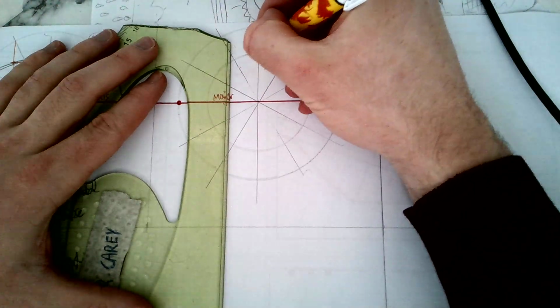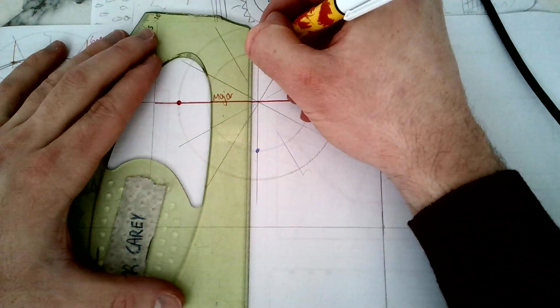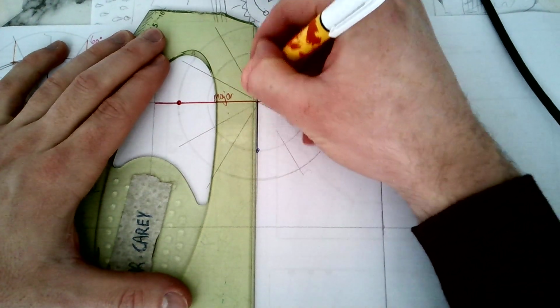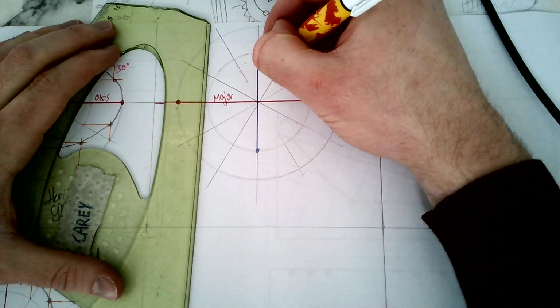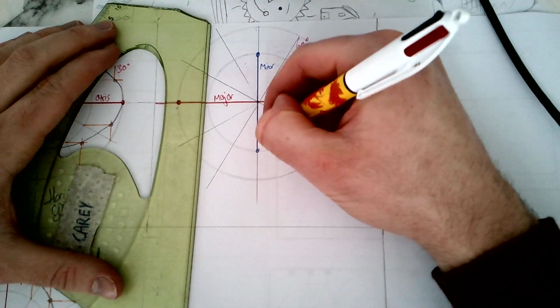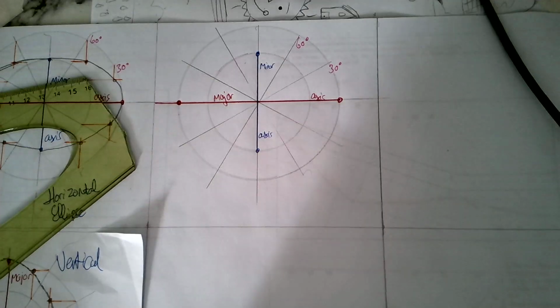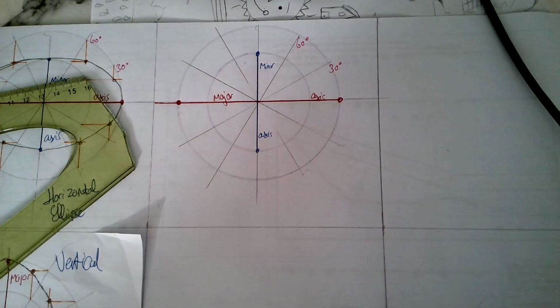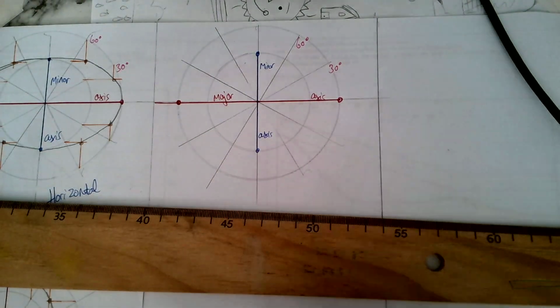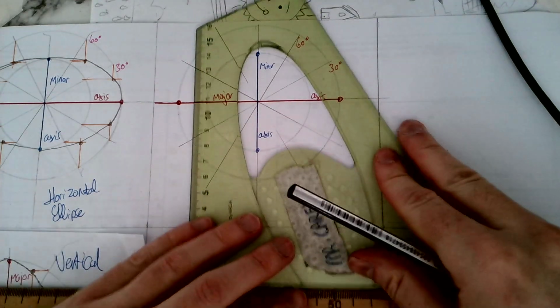And our minor axis. Now I'm not going to do the points in colour this time. So I'm just going to do them just in pencil.